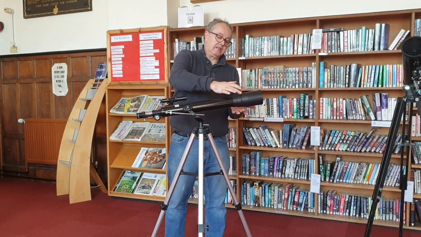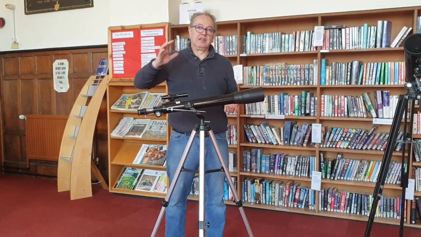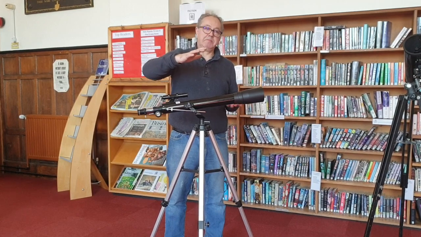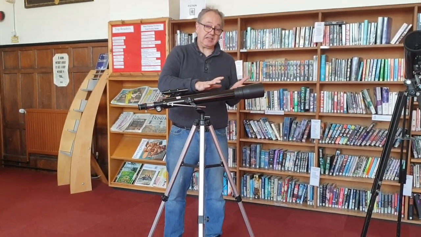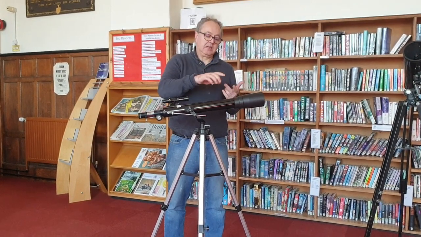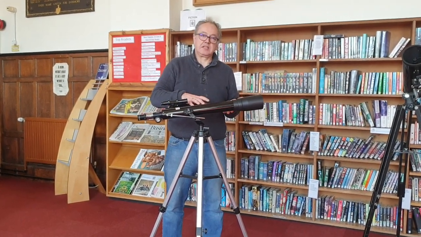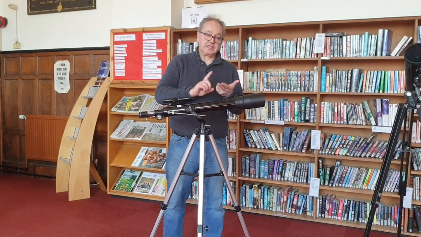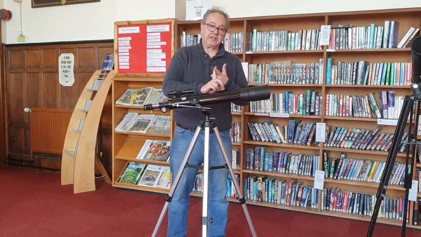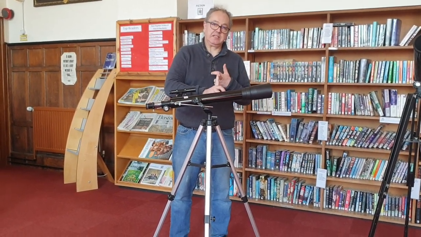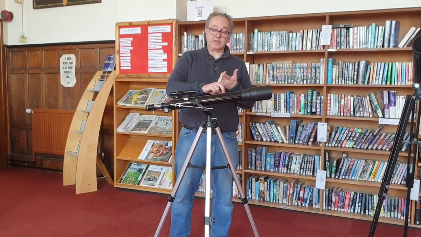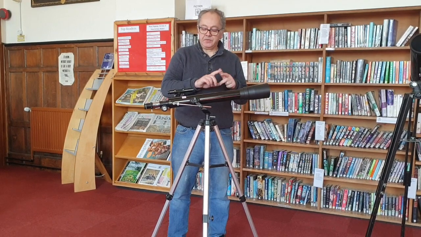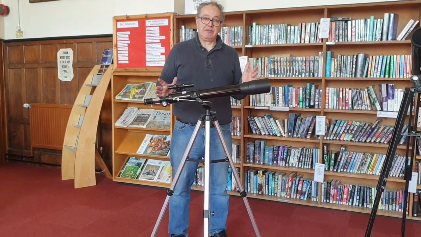And the bigger the objective lens, the more light gathering power the telescope has, and it makes faint things seem much brighter. So stars that you can't see with the naked eye, you can see with this telescope. So two things that it does: it makes faint things look brighter and it magnifies images as well. The first thing is actually the more important thing, the fact that it makes faint things look a lot brighter. So that's basically a refracting telescope.